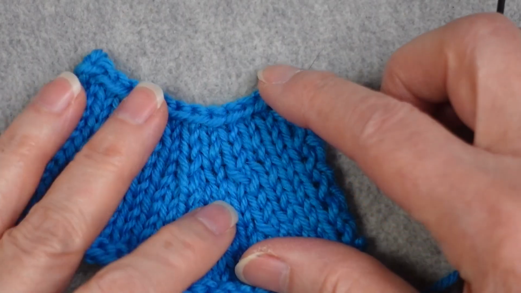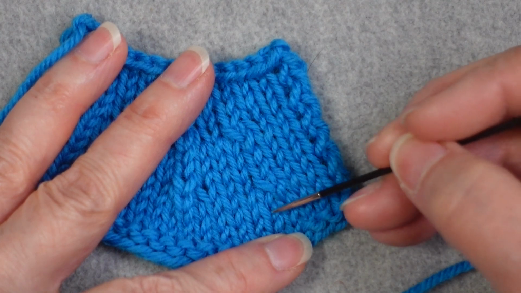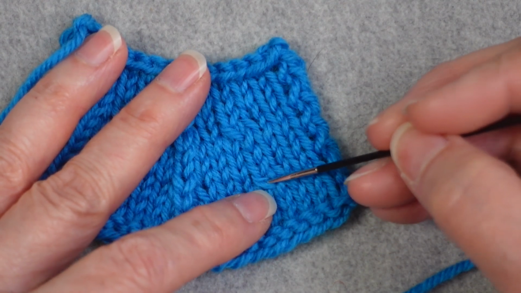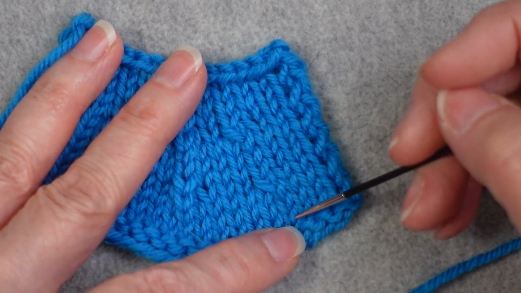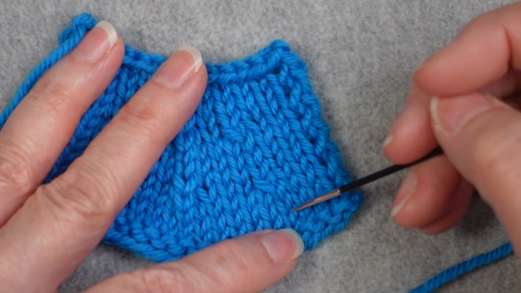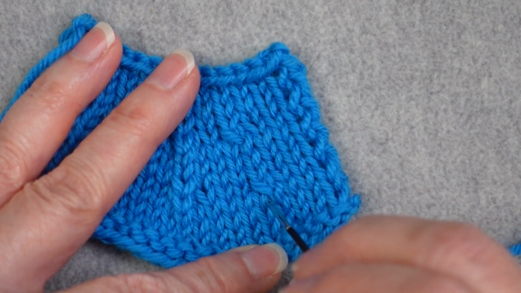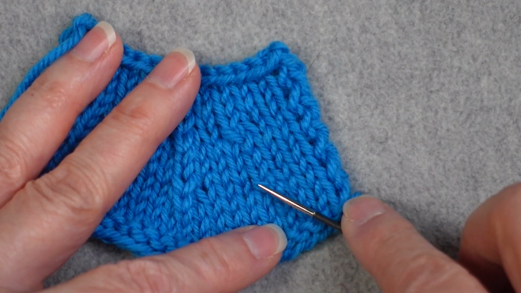So this is the one that has decreases. We can see right here we've got two columns of stitches, and then we've got this decrease. This is what we call a left leaning decrease, because this column on the right is maintained while the column on the left disappears. So it looks like this decrease is leaning to the left.